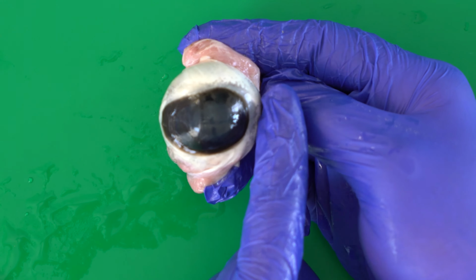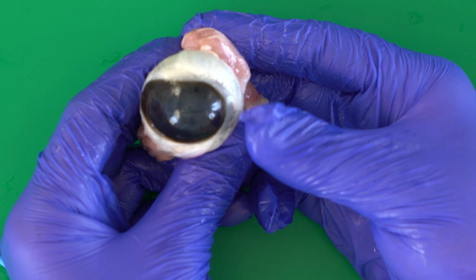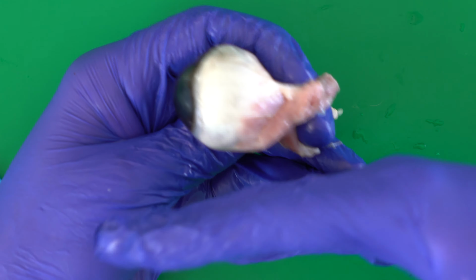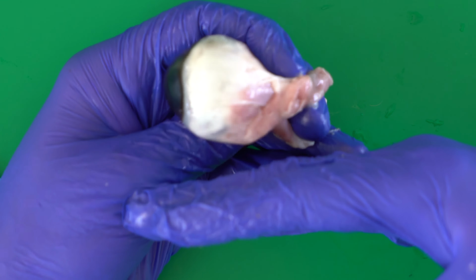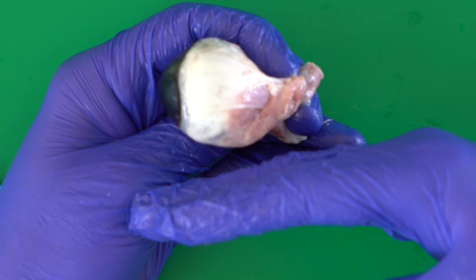That means the medial surface should face the nose, or should be toward the midline. This is the midline of the head in this case, and we are talking about the right eye.